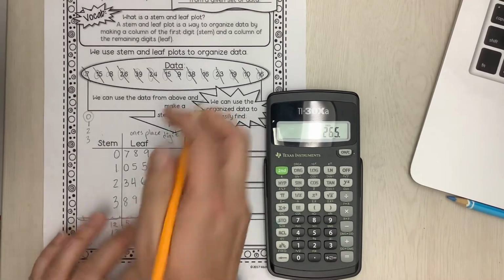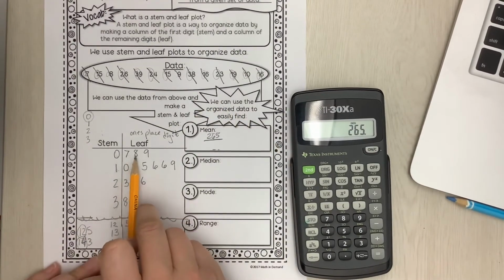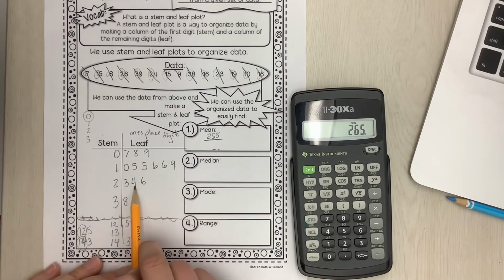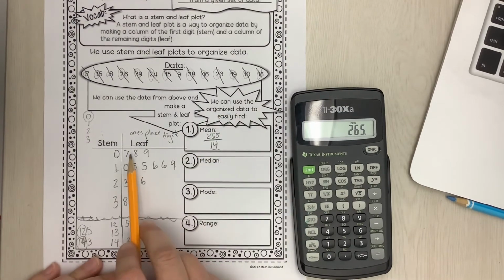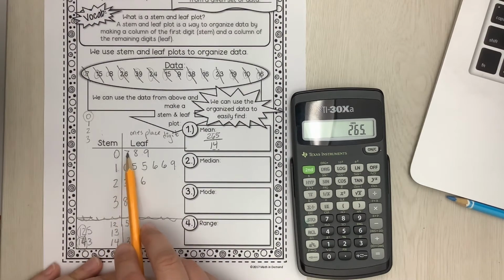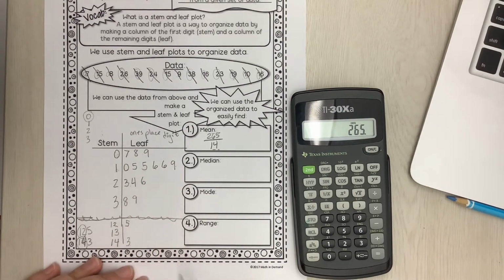265, and we are going to divide that by 1, 2, 3, 4, 5, 6, 7, 8, 9, 10, 11, 12, 13, 14. Did you notice that I only counted the ones place digits because that's what I'm going to look at? Don't count 0 as 1. Nope, the 0 goes with the 7. Those together make a number. The 1 and the 0 together make a number. So you don't have to count the stem side, just count all the leaf numbers.